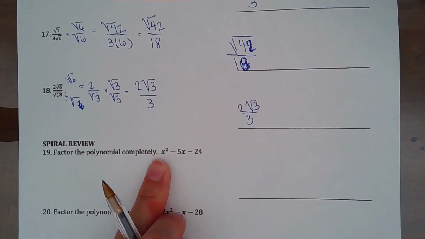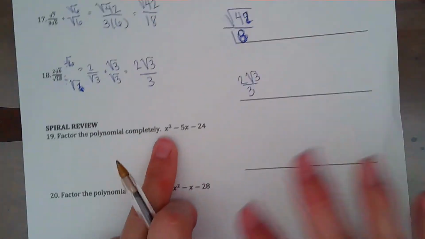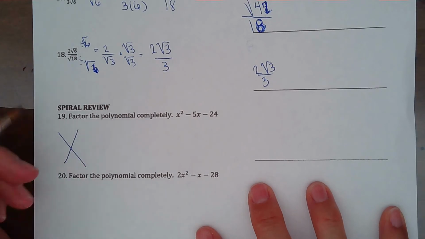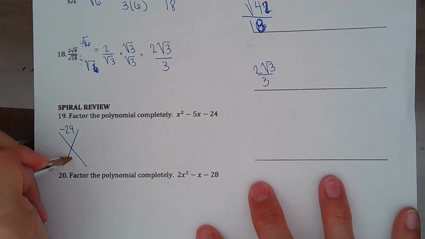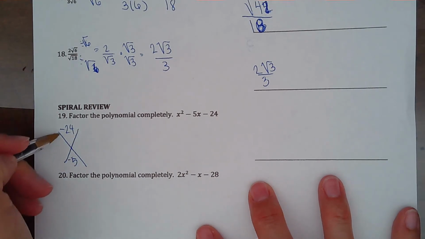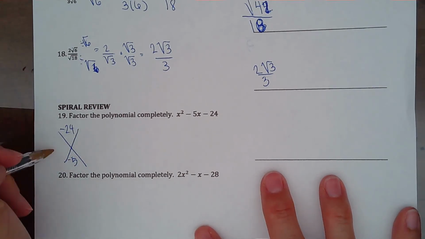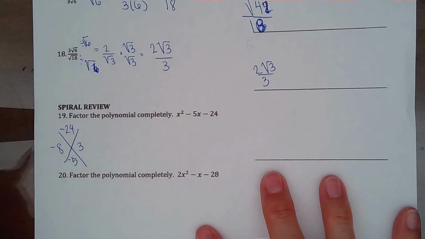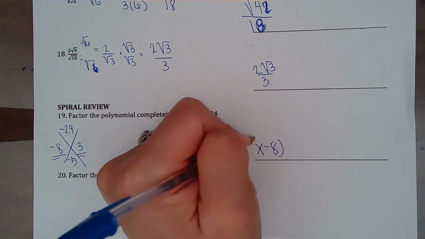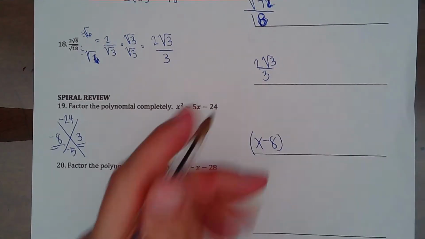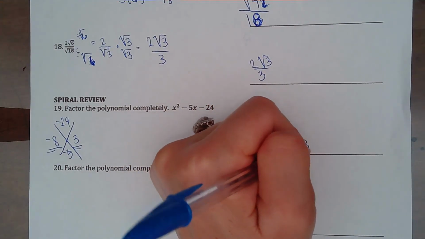Okay, we're factoring here. This is equal to 1, right? So I can just do my x factor. I don't have to worry about splitting the middle term. Negative 24, and the middle brother that nobody likes moves to the bottom. What multiplies to negative 24 and adds to negative 5 would be negative 8 and 3. So I can just take these two factors and put them in my parentheses, x minus 8 and x plus 3.